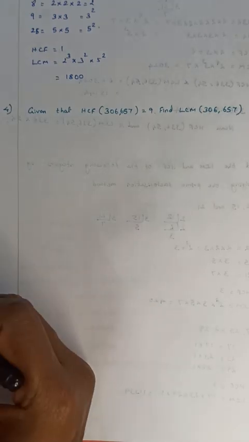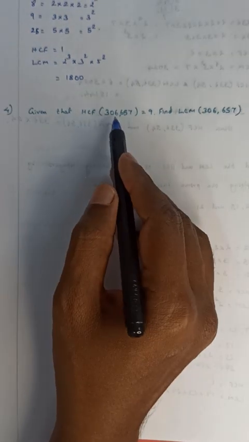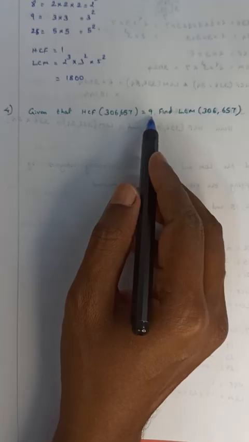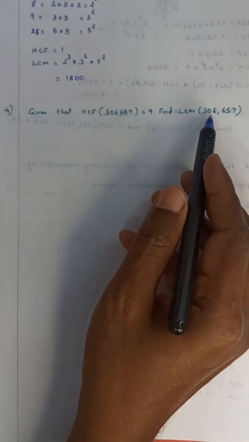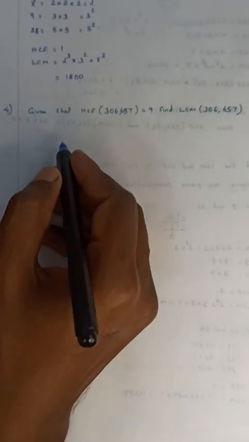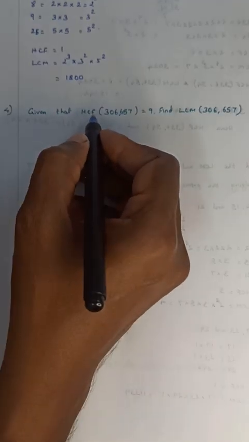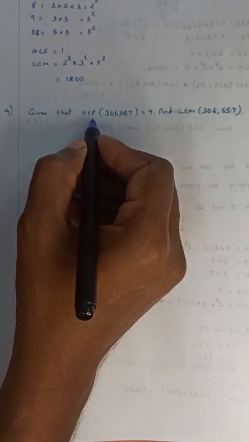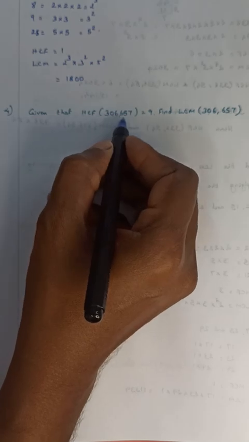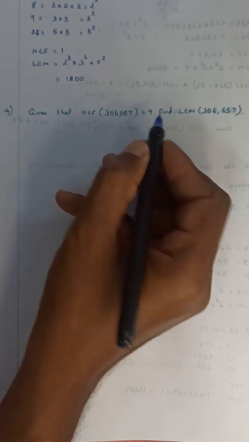Fourth question, given that HCF of 306 and 657 equal to 9, find LCM of 306 and 657. So they already gave HCF of 306 and 657 equal to 9.